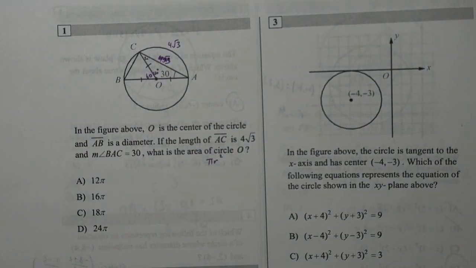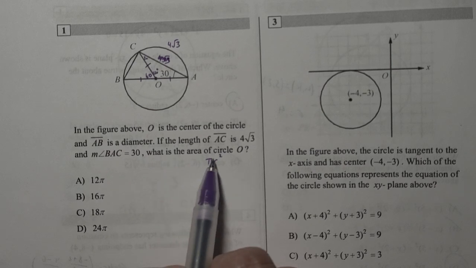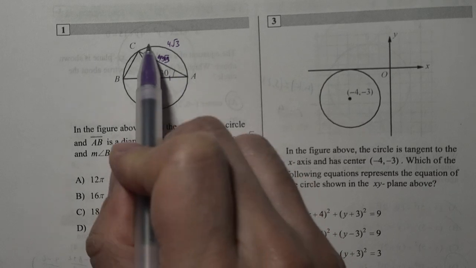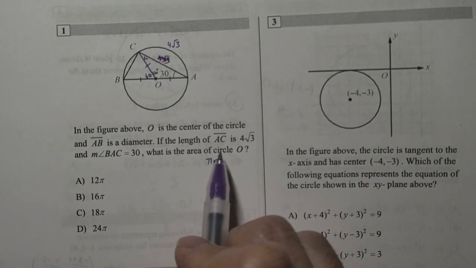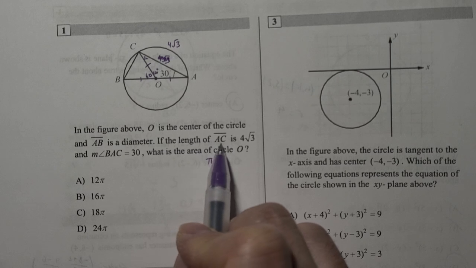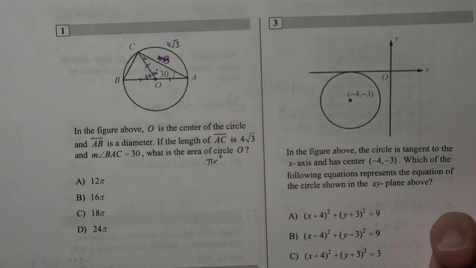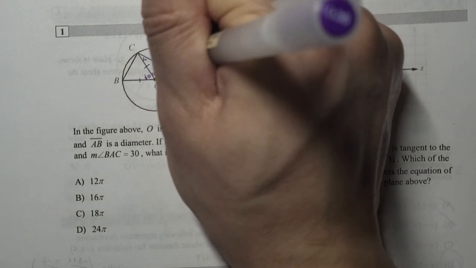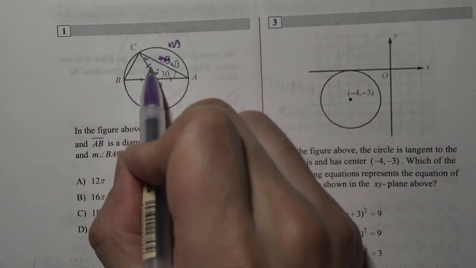Okay, does that help us over here? What are we trying to find? What's the area of circle O? Okay, so we need a radius. So this does help us because this is an isosceles triangle. Maybe we don't need this 4 root 3. It might be a distraction actually. Or is it length, does this mean arc? Actually, it didn't say, where did I read arc? I don't know where I read arc. The length of AC. So this is 4 root 3. My bad, okay? So we're on the right track now because this is an isosceles triangle.